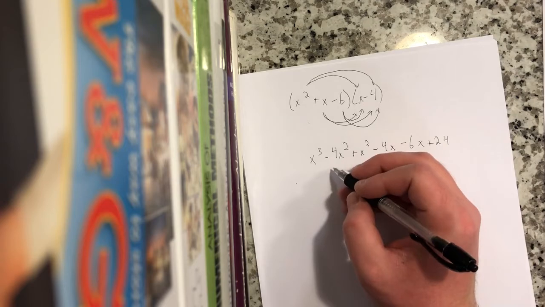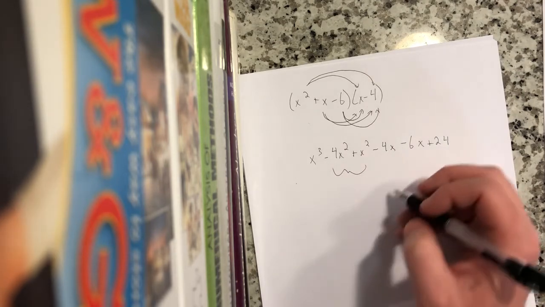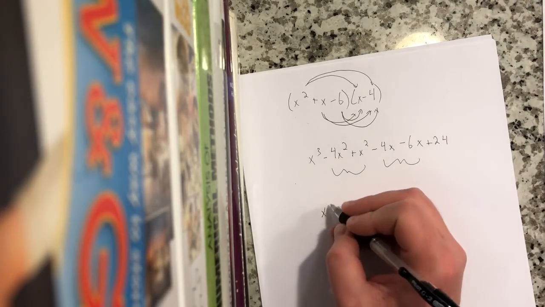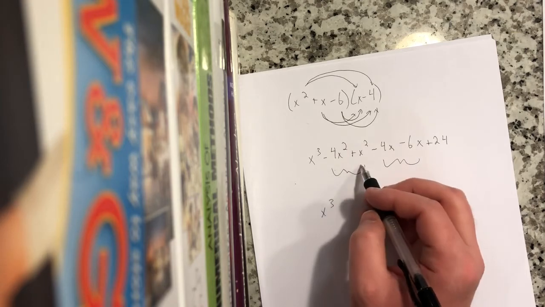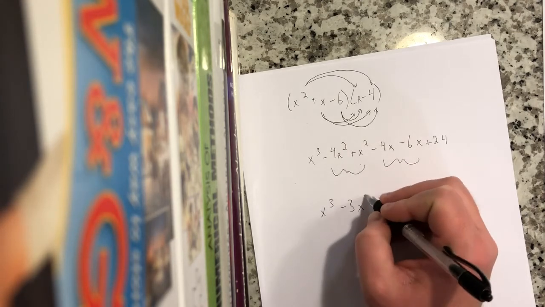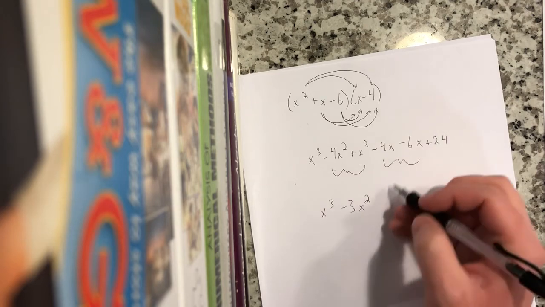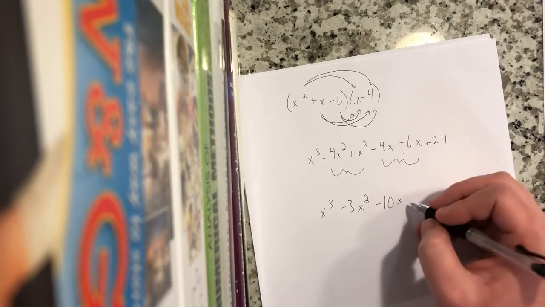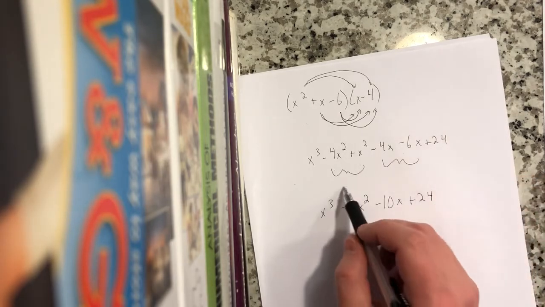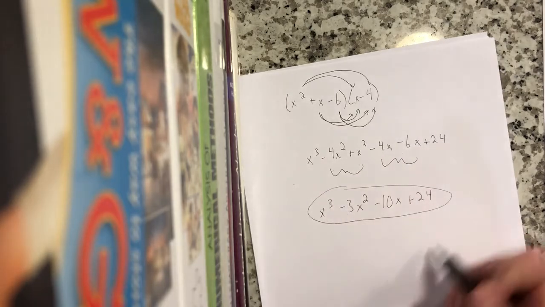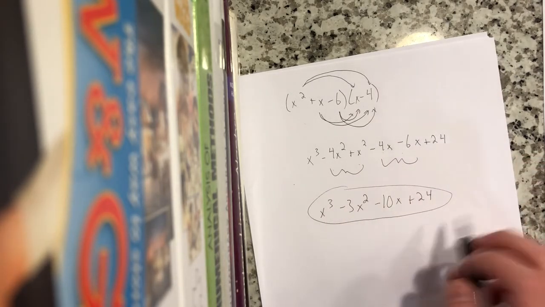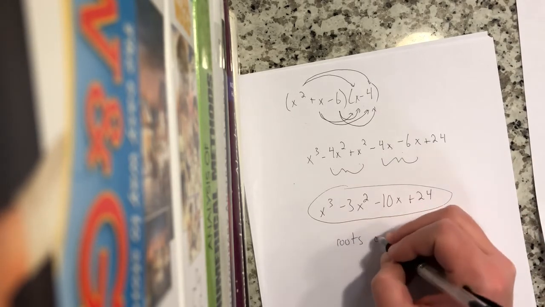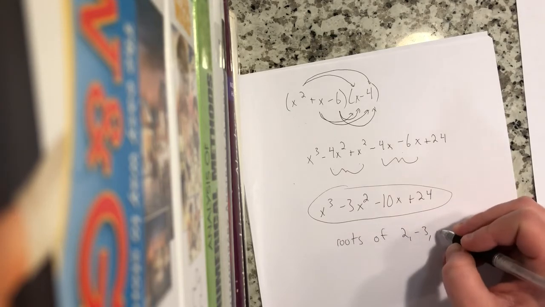And then what we notice here is we have these two terms and these two terms that are alike. So x cubed, negative 4 and positive 1, that should be negative 3. Negative 4 and negative 6, that should be minus 10. And then at the end you have that plus 24. So what we've done here is written a polynomial that will actually have the roots of 2, negative 3, 4.